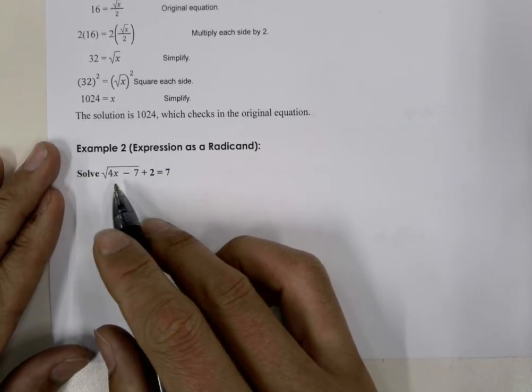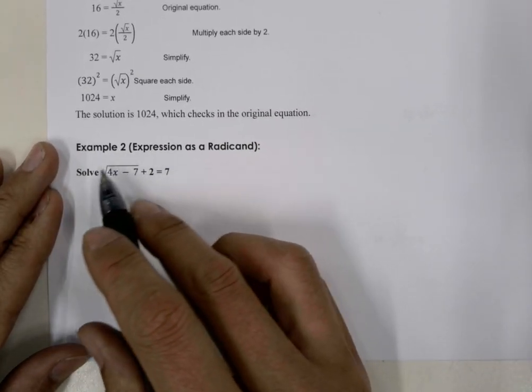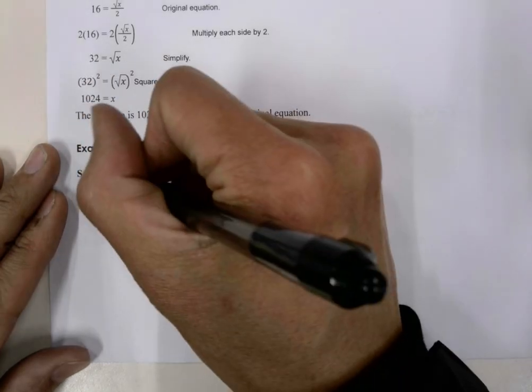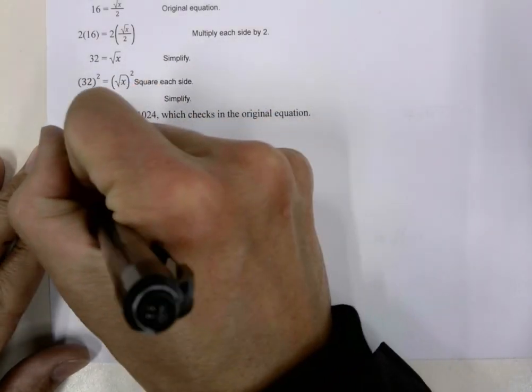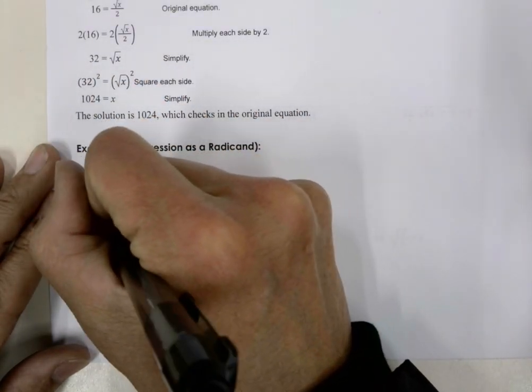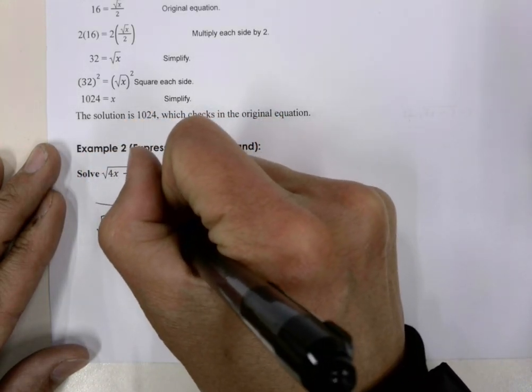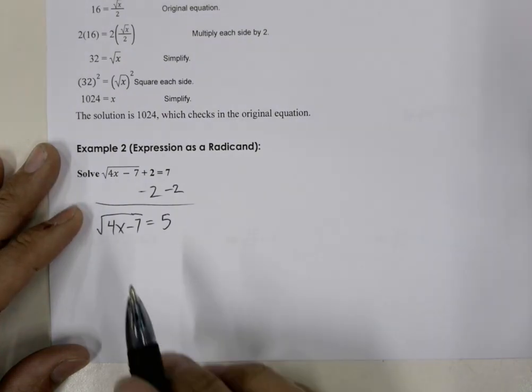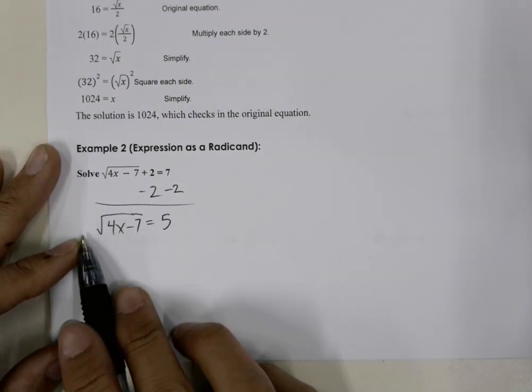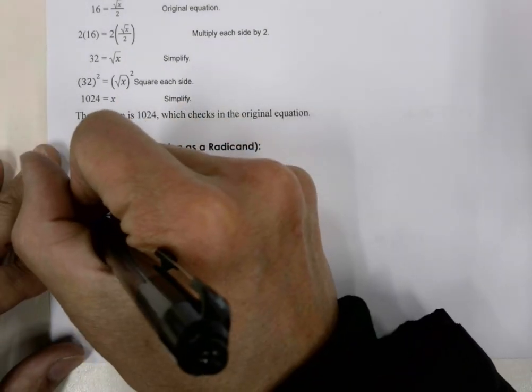And so let's go ahead and try this problem here. First, we need to isolate the square root. All right. So we're going to subtract 2 from both sides of the equal sign. That's going to leave us with square root of 4x minus 7 is equal to 5. Now we need to get rid of the square root, so we're going to square both sides of the equal sign.